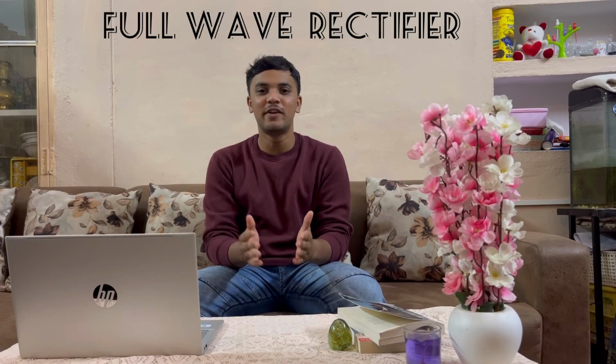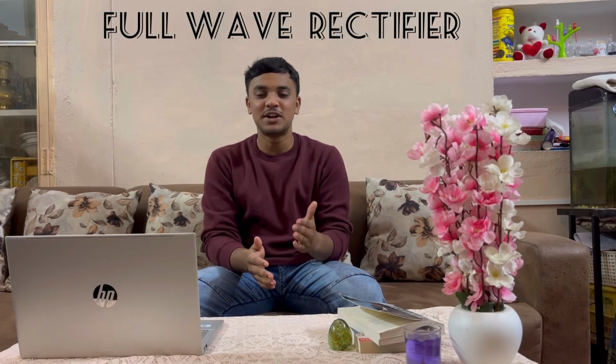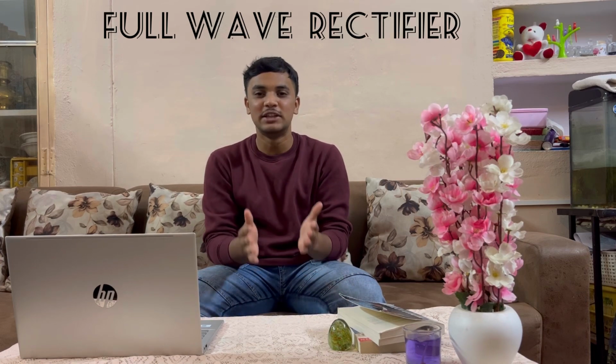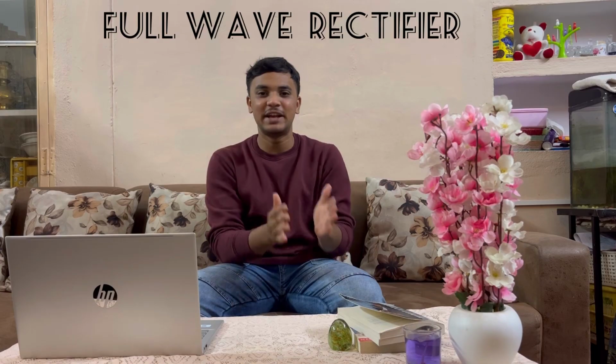Moving on to the full-wave rectifier. This takes the process a step further by allowing the flow of current in both the positive half cycle and the negative half cycle. The construction of a full-wave rectifier involves additional components such as a transformer and an extra diode. The transformer helps in the step down of the voltage. Let us try to understand the working of a full-wave rectifier through a circuit diagram.